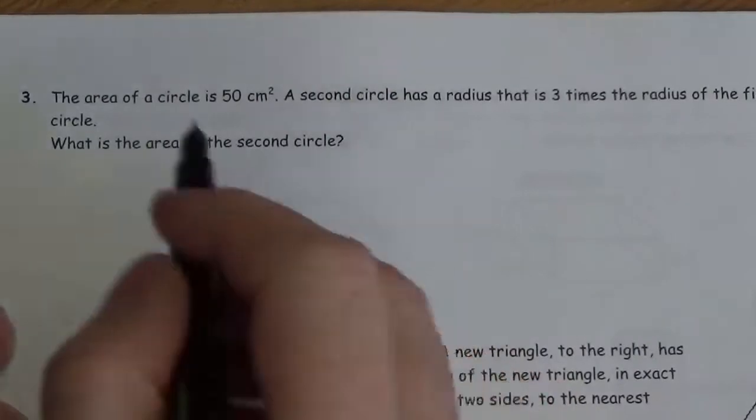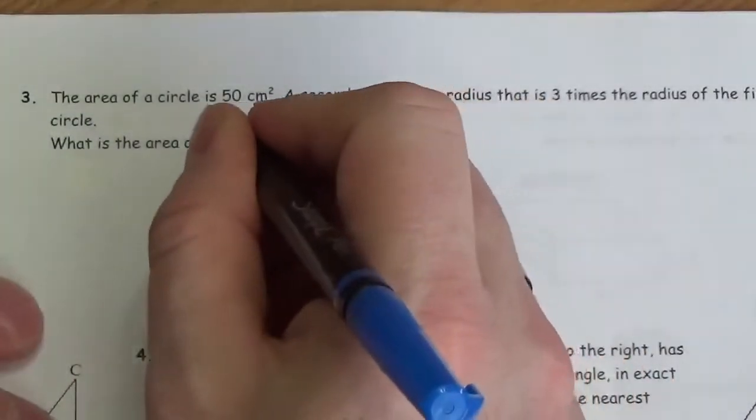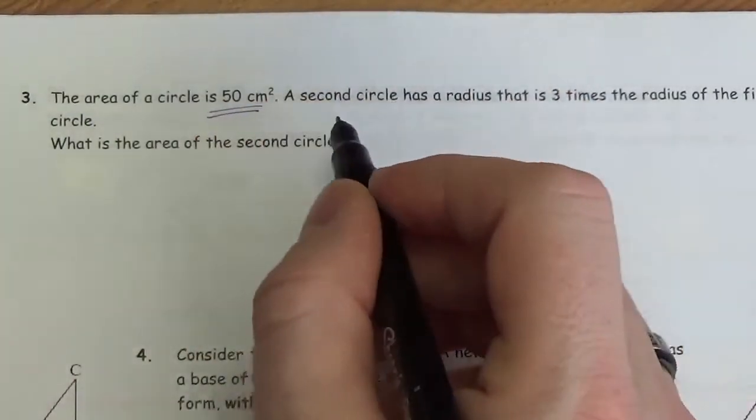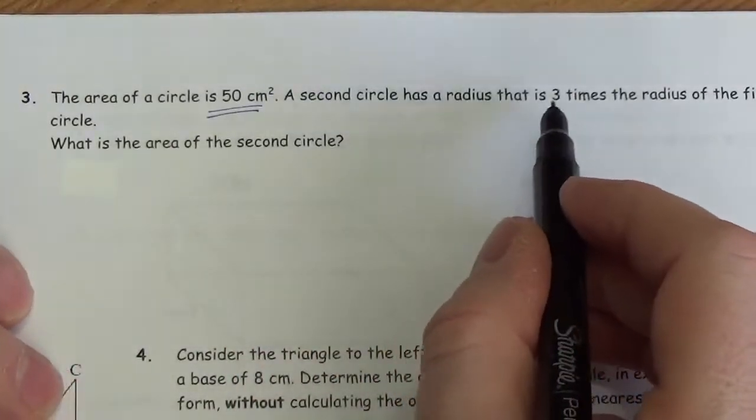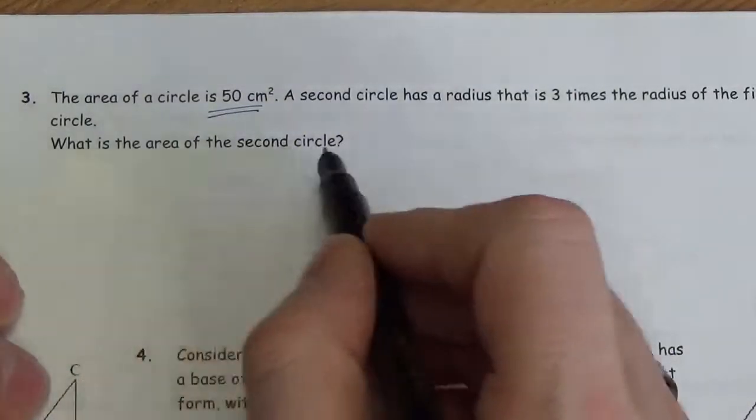Okay, so this next problem reads, the area of a circle is 50 centimeters squared. So, okay, the area is 50 centimeters squared. A second circle has a radius that's 3 times the radius of the first circle. What's the area of the second circle?